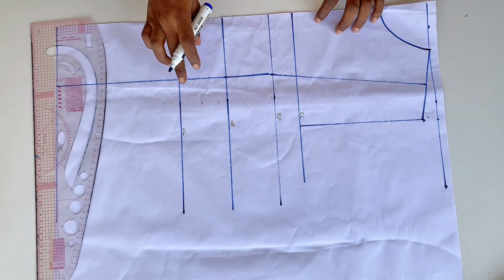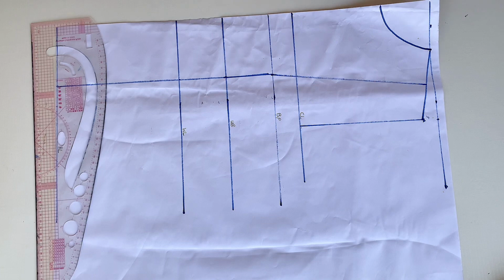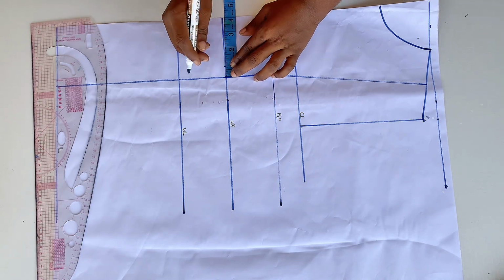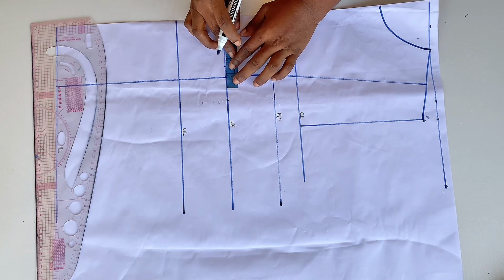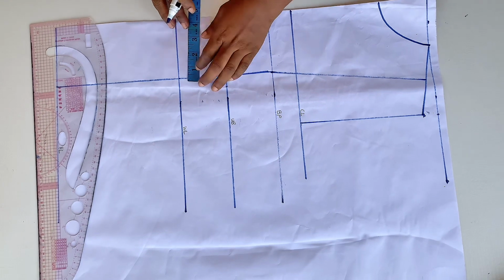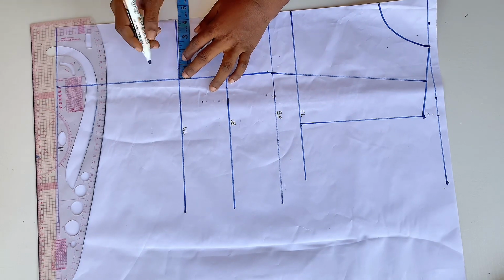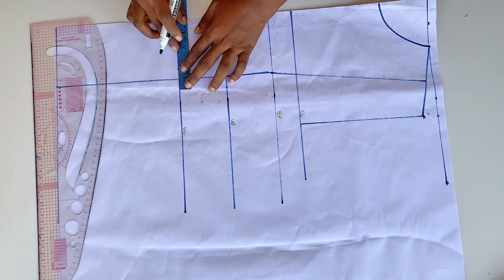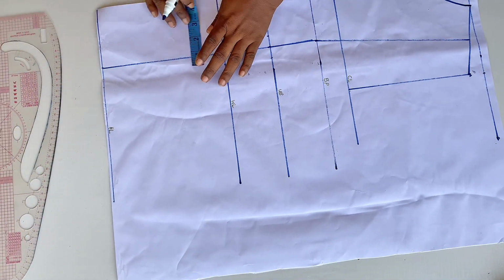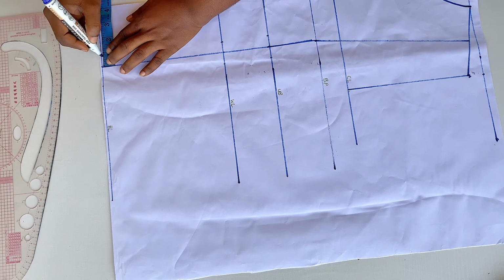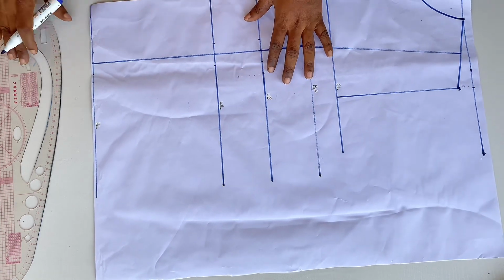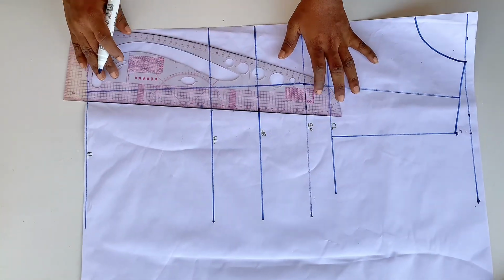Now it's time to take our darts. From my under bust, I'll take 0.7 on both sides. You can take up to 1 inch if you have a bigger bust. And then on my waist, I took 0.7 as well, and 0.7 at my hemline. I'll connect these lines.